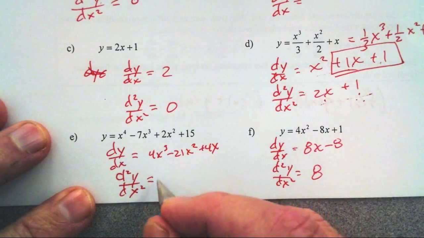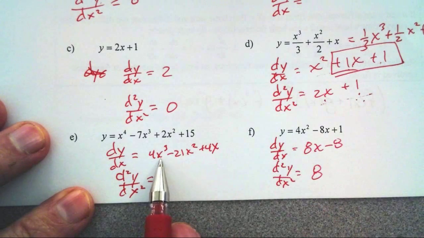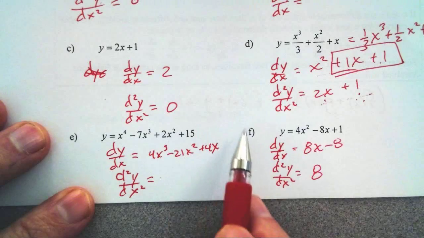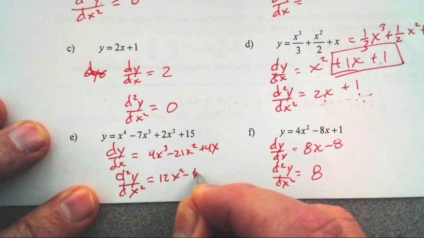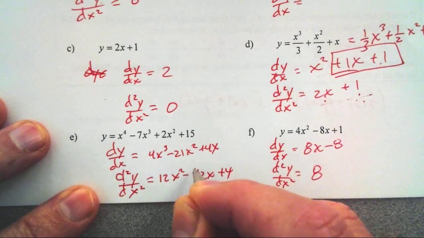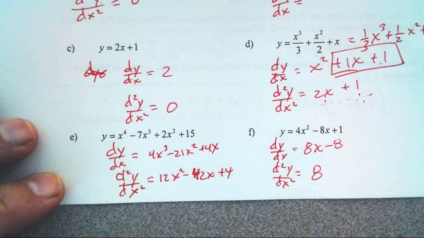Yep. And the derivative of that. Oh, no, it would be a lot quicker now. X plus h, x plus h, x plus h, minus parentheses, all of it. Or 12x squared minus 42x plus 4. Fingers. Very good.